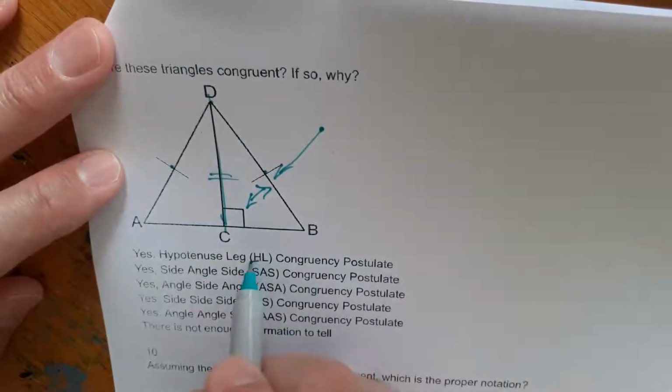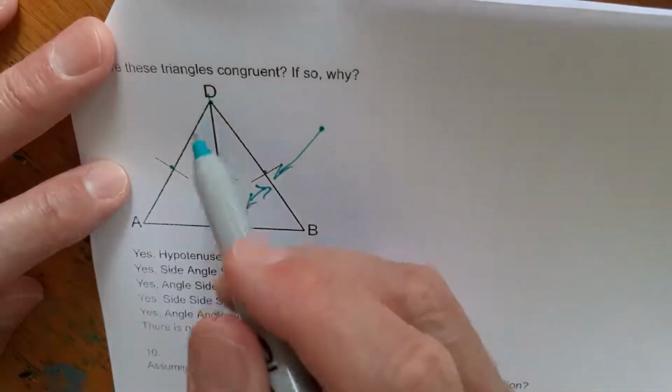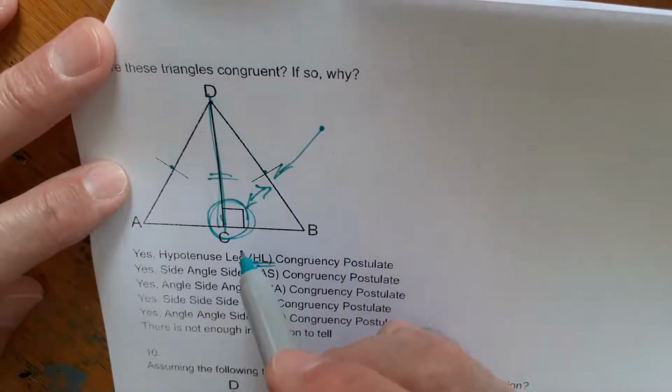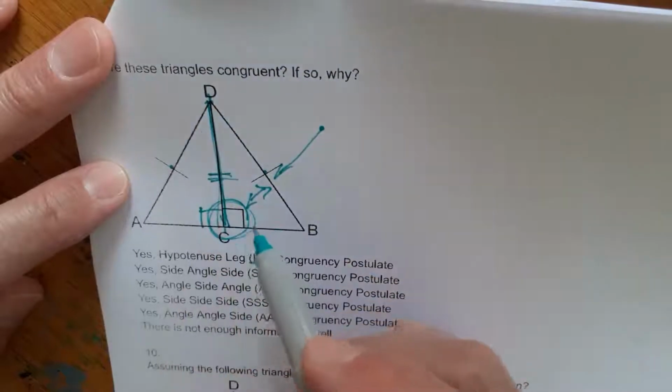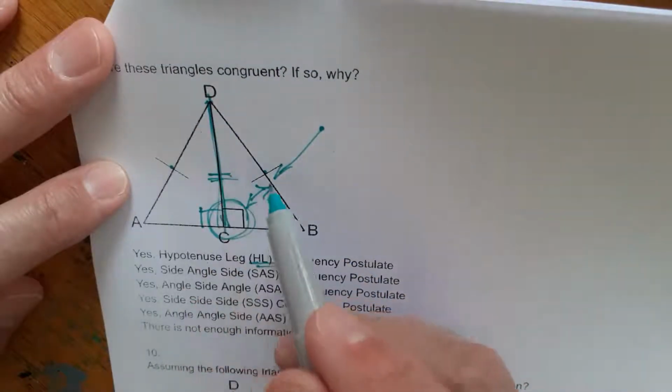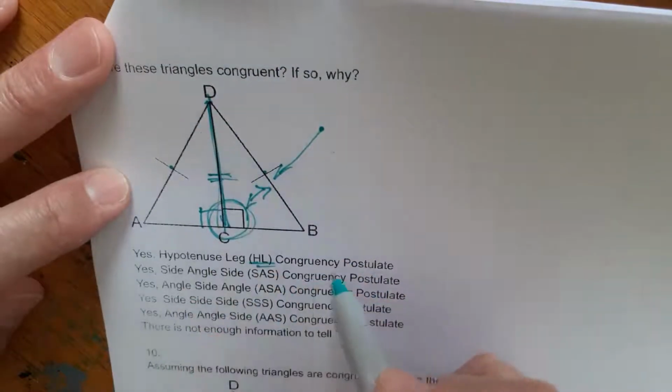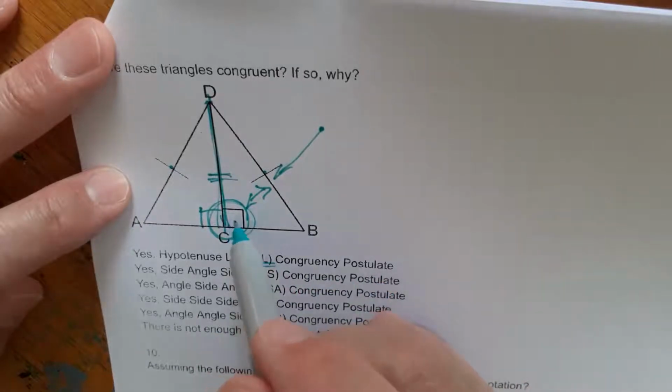So that's one of ours for HL. The other is a leg. So the legs are attached to the 90s, right? There's a 90 here too on this triangle. And since these share the same leg, they must be the same length. So this is a hypotenuse leg congruence postulate, and it only works with right triangles, right?